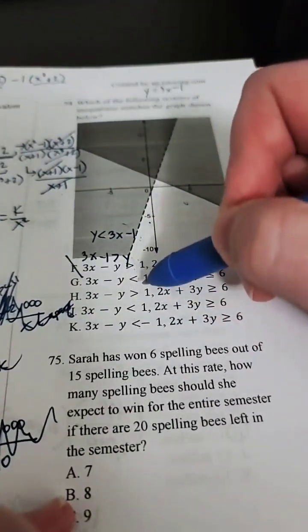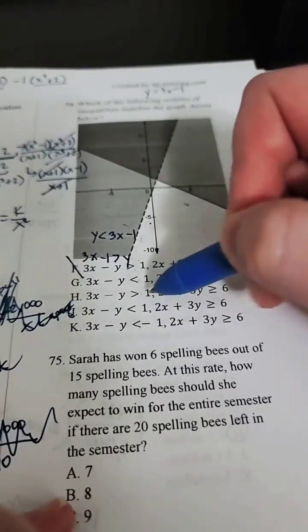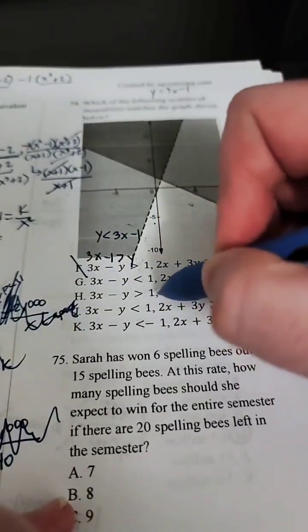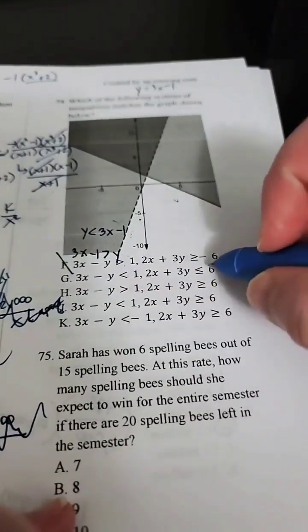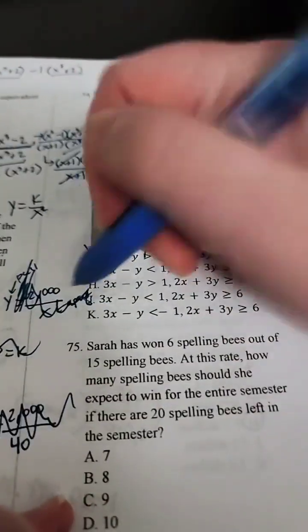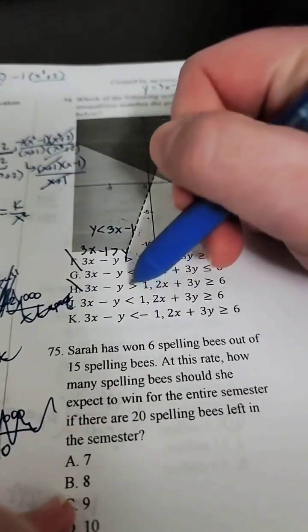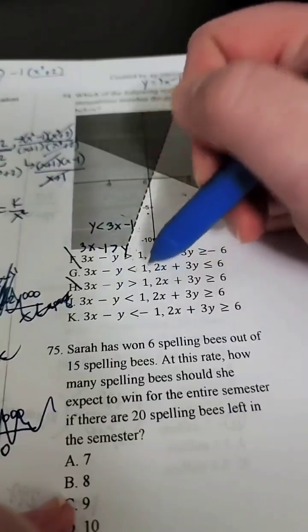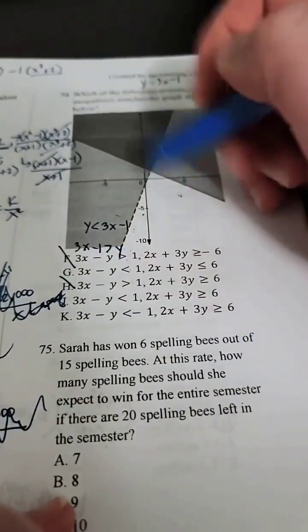Let's see which one's exactly the same. H has the same thing where it's 3x minus y, so we're looking at the same line, and they're saying it would be the exact same thing, so we can cross that out, because it follows the exact same thing. If we add y to each side and subtract 1 from each side, it's going to be the exact same equation, so it can't be H either.